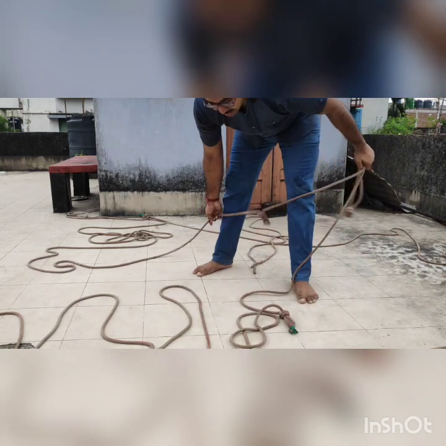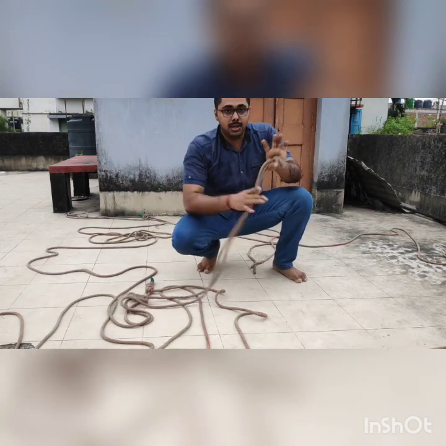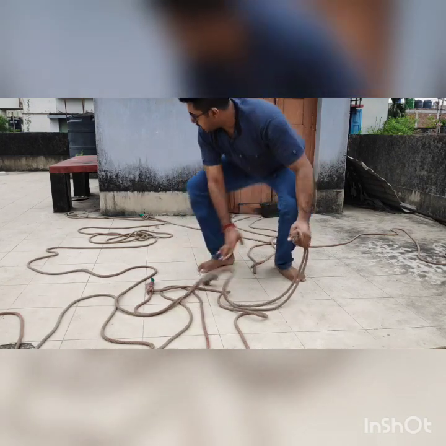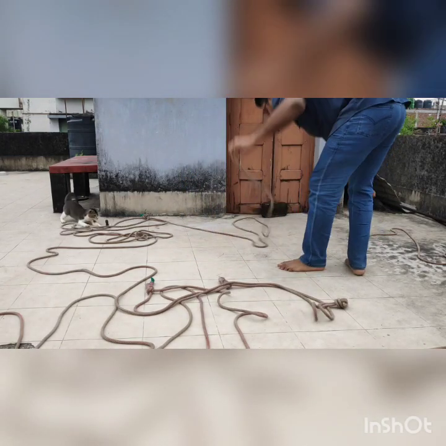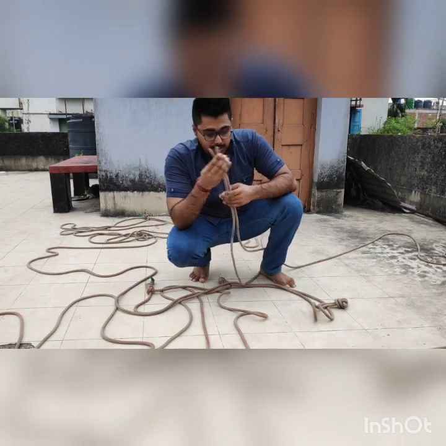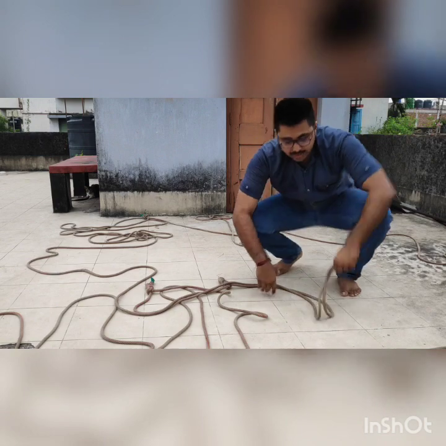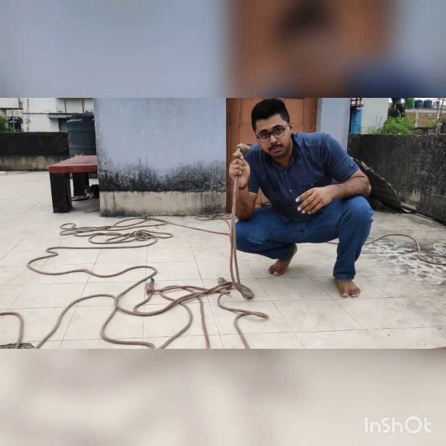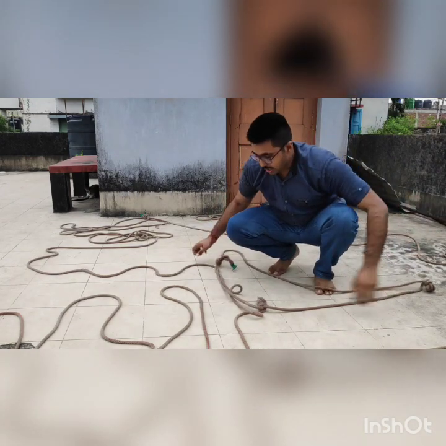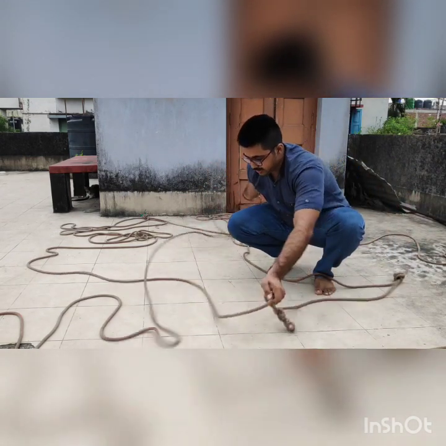So now what you're going to do is, after uncoiling the rope, find the middle position of the rope and place it on the ground. How will you do that? You can find the middle position by bringing the free ends together and continuing from there, and you can find the middle. That's how I have shown you.